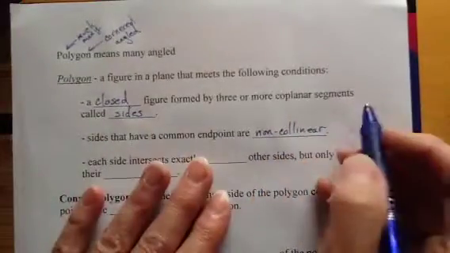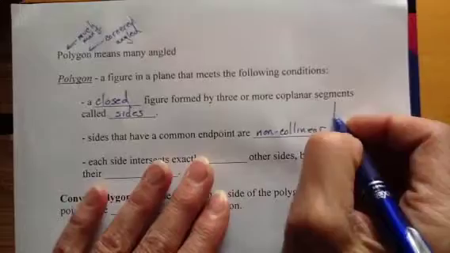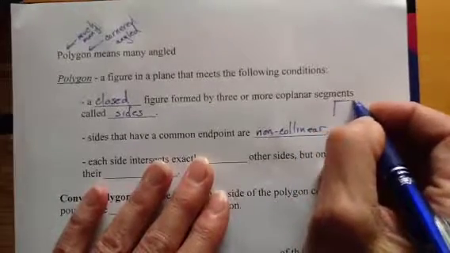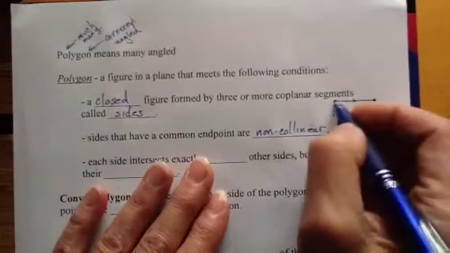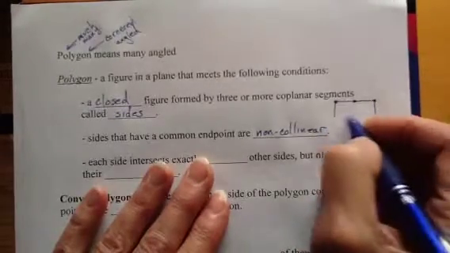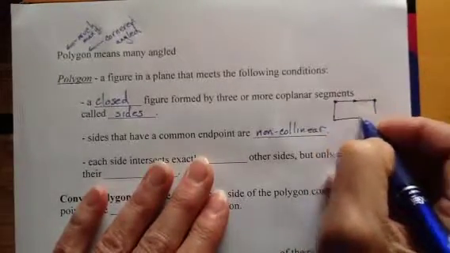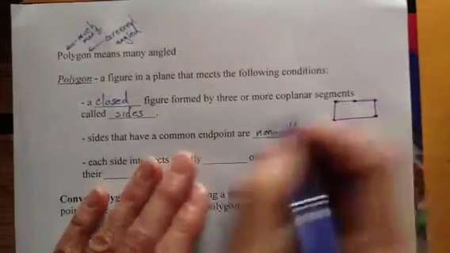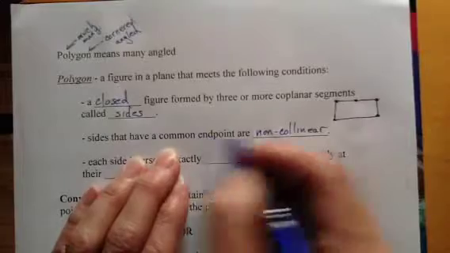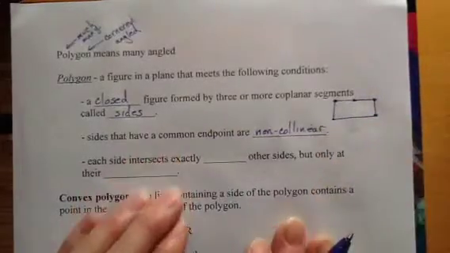In other words, if I have a polygon like this, this is a side. And then I draw another side, and these points are collinear. I could not call this a pentagon. Okay? So their common endpoints here cannot be on the same line.